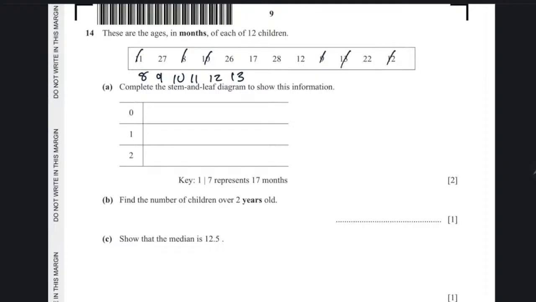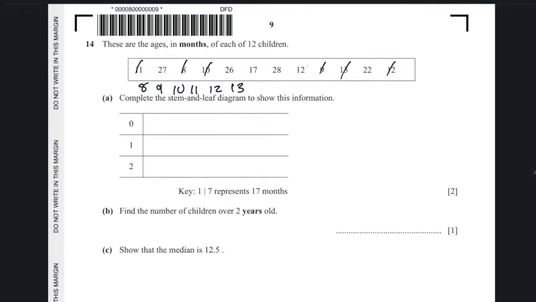Okay. Where's the other one? Oh, here. Okay, so we have another 12, and then we have 13. Then we have 17. Then we have 26. Then we have 27. Then we have 28. Now let's put on our stem and leaf. The things which have one digit, we put them where there is 0. So it's 08 and 09.